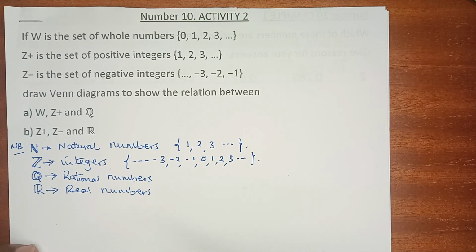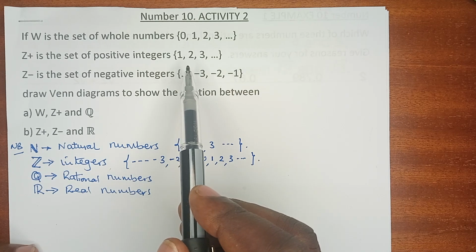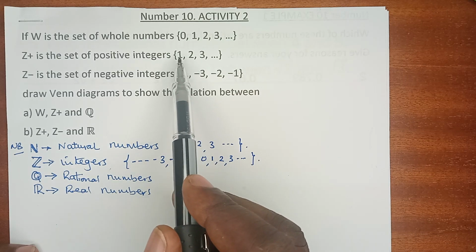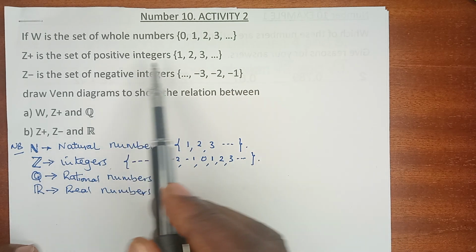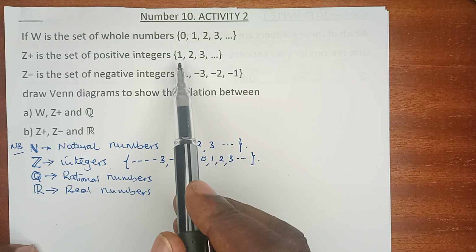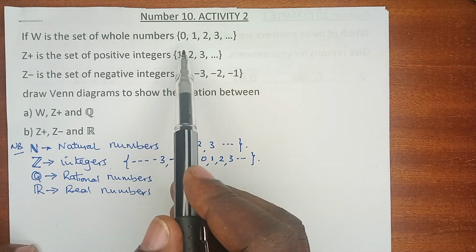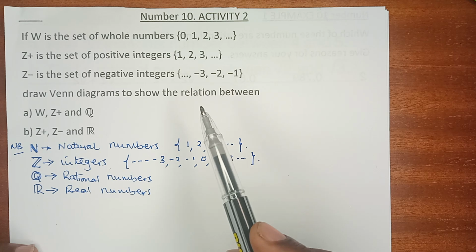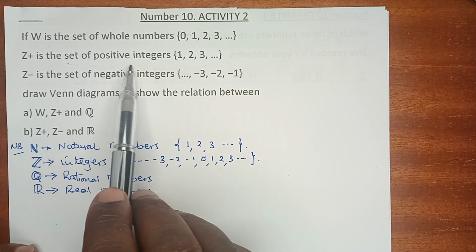So it follows that all members of Z plus are also members of W, because in Z plus we are finding 1, 2, 3, 4, 5 and continuing, and in W, instead of starting at 1, we are starting at 0 because we are talking about whole numbers. 0 is a whole number, but it is not a positive integer.